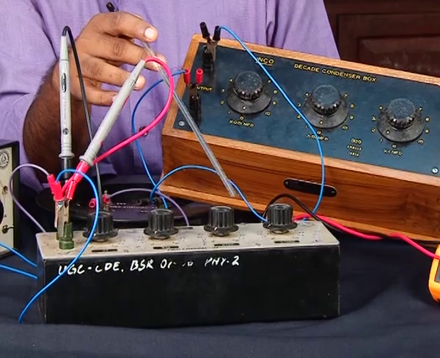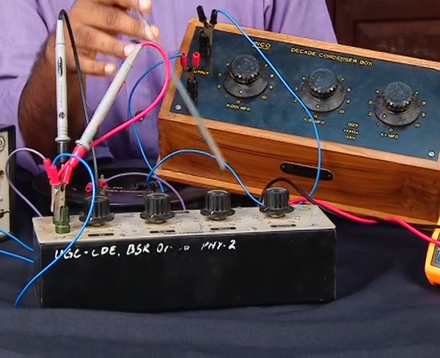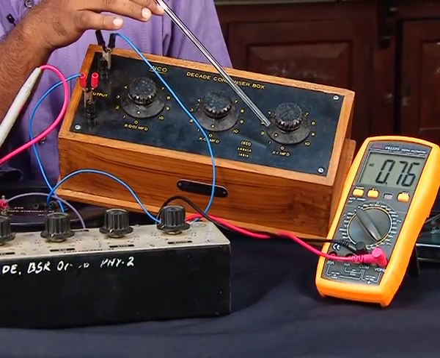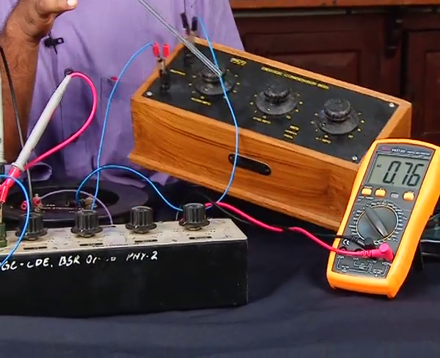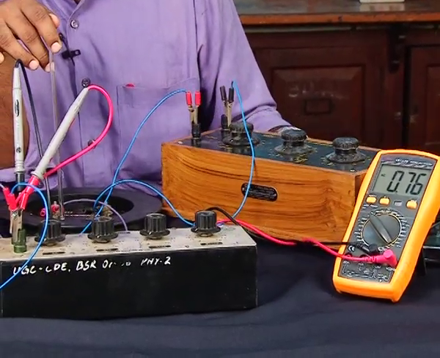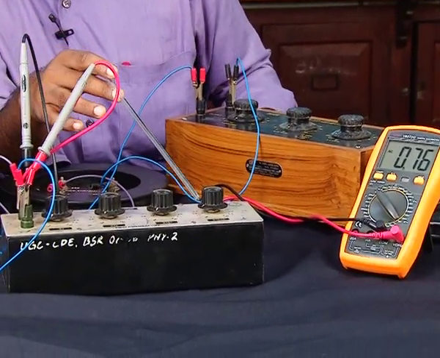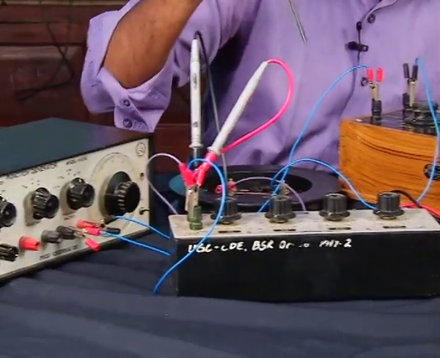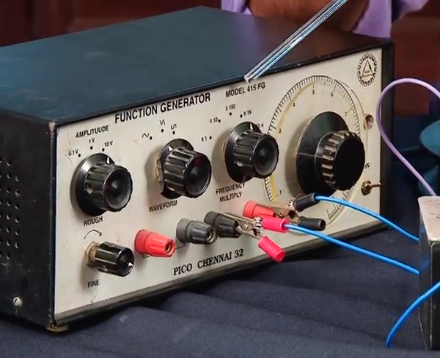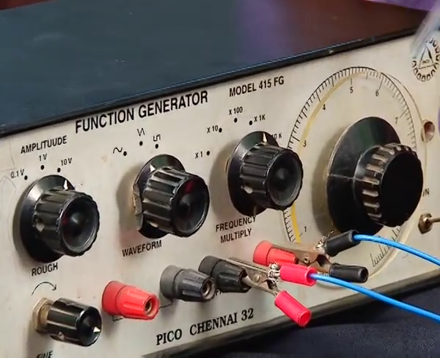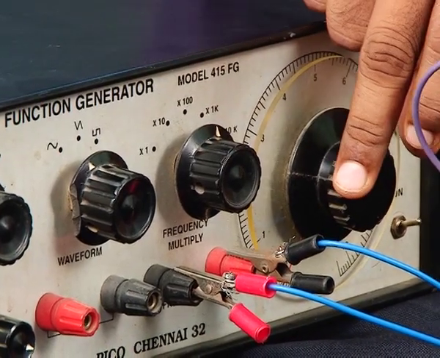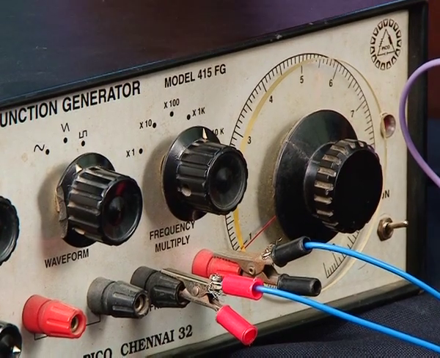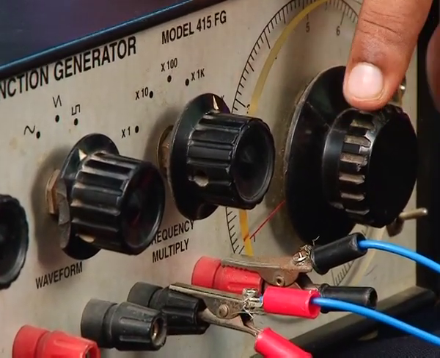To do this experiment, I have kept the capacitance value as 0.1 microfarad, inductance value as 9 millihenry, resistance value as 1 kilo ohm. Now, I am going to keep the input frequency knob at 100. This variable knob is kept at 1. So, 100 times 1, 100 hertz is the frequency.